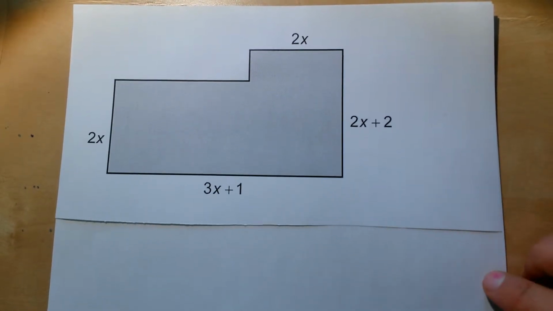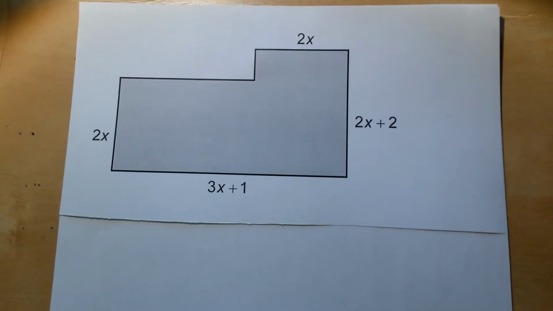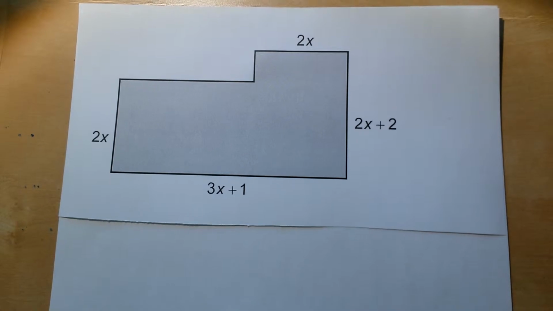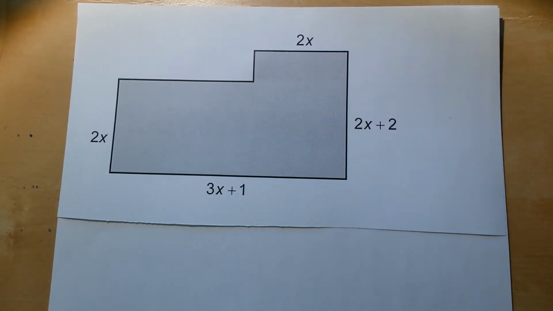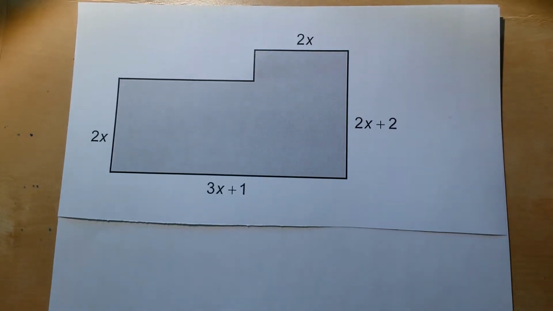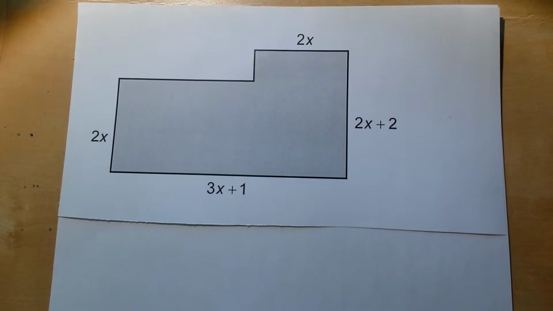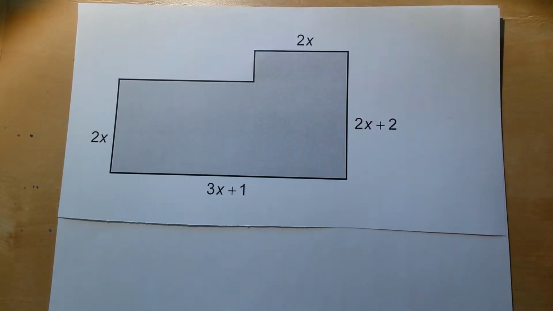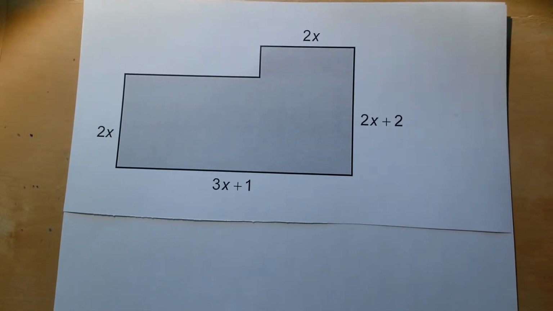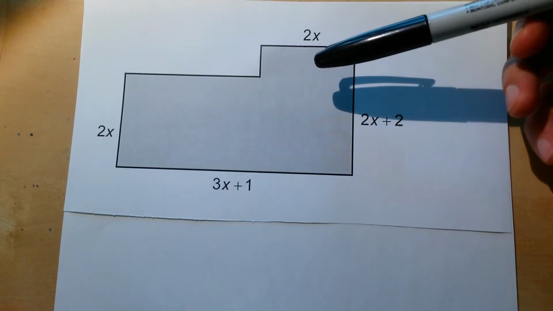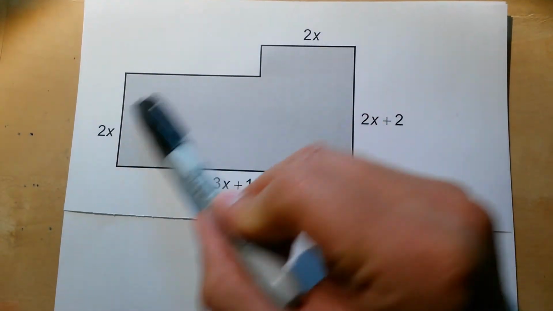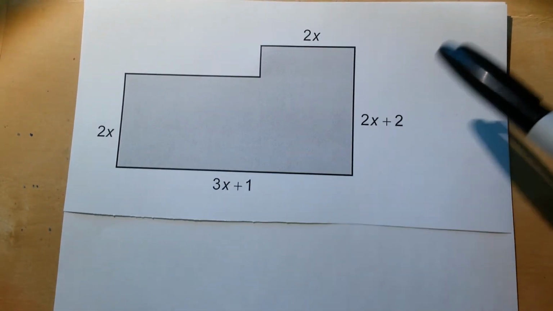Okay, so this question, right? It says to write and simplify an expression to represent the area of the shaded region. So what we have here is a composite figure, right? A composite figure made up of many different geometrical shapes. So essentially we have two rectangles here, and they're asking us to find the area of the shaded region.